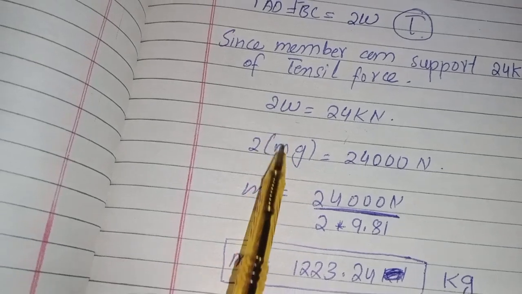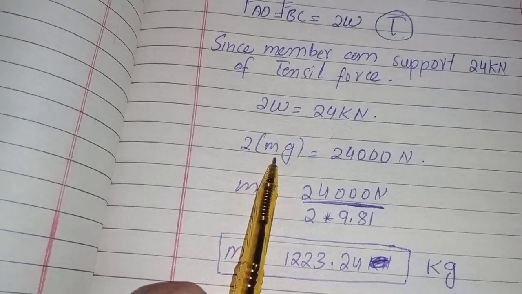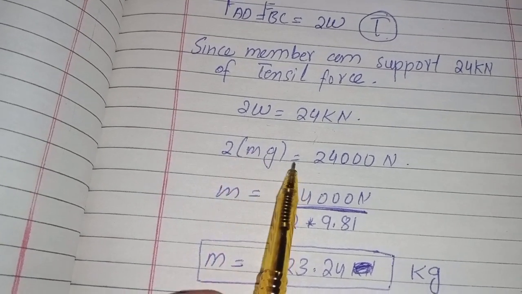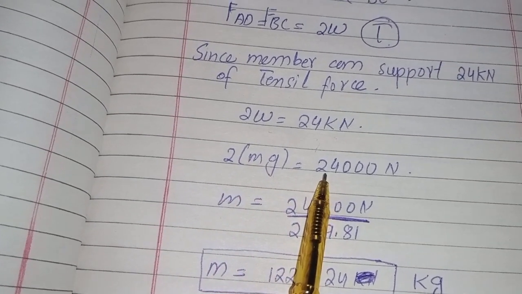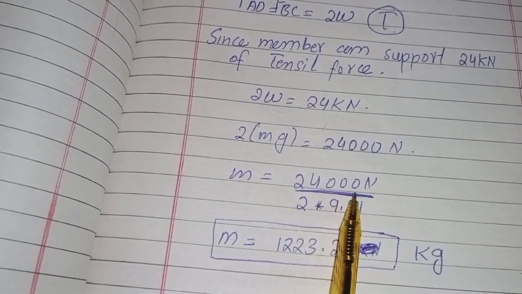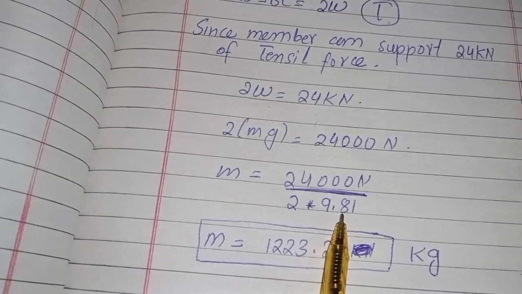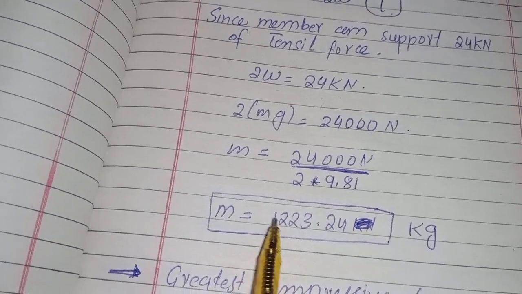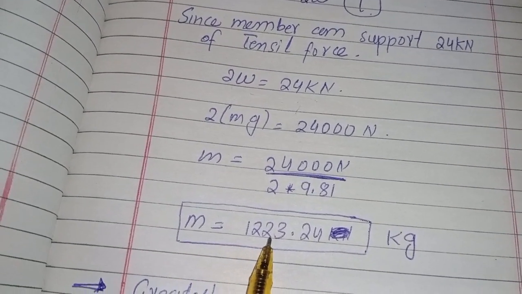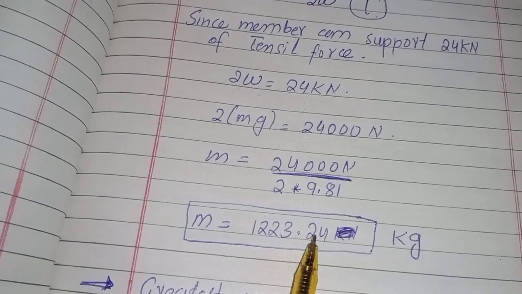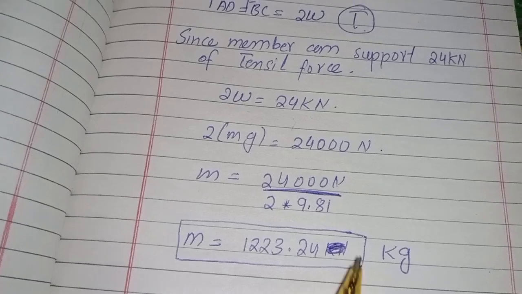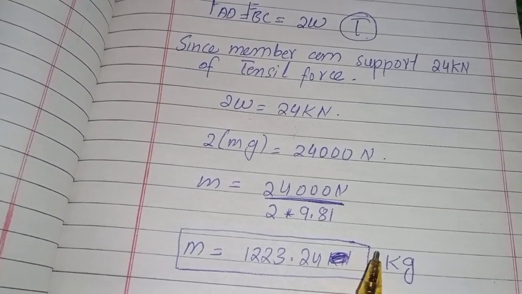W equals mg, as you studied earlier, mass into gravity. So 2 mass into gravity equals 24,000 newton. So mass will equal 24,000 newton divided by 2 into 9.81. So these two members can support a highest mass of 1223.24 kgs in tensile forces.